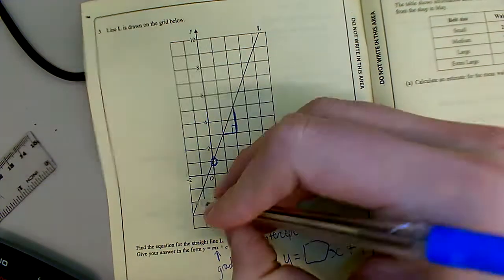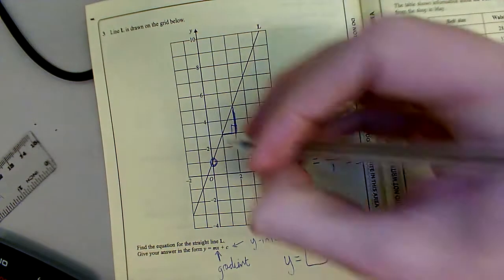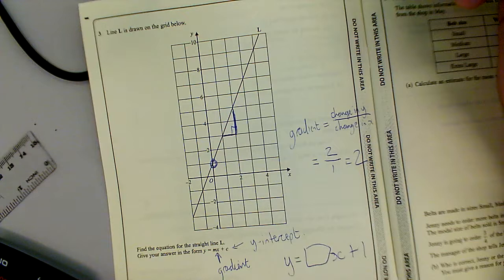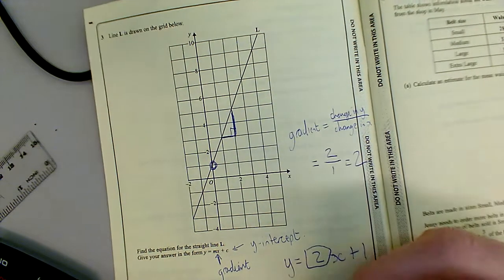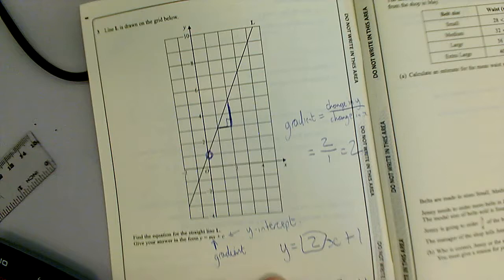Just check your sign at the end. If it's going up from left to right, it should be positive 2. If you work out your gradient, but then you realise it's actually coming down like this, you've just missed the fact that it's a minus. Okay. In this case, it should be positive 2. So y equals 2x plus 1 is your final answer.